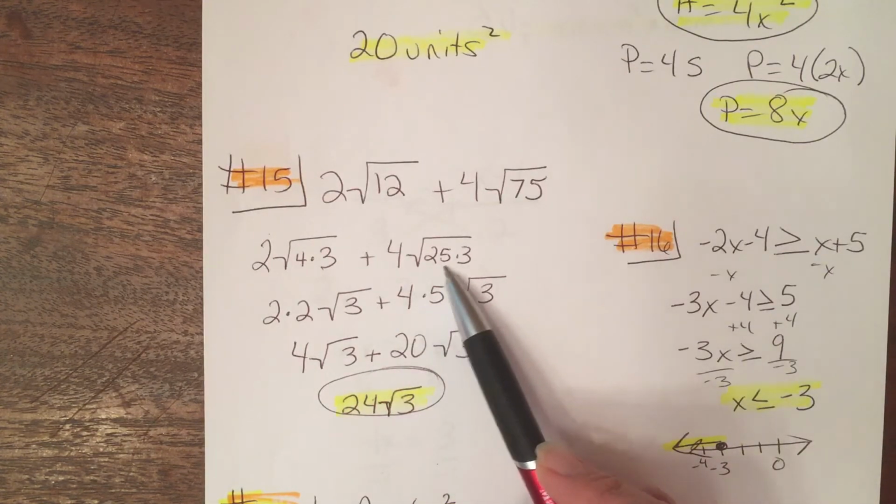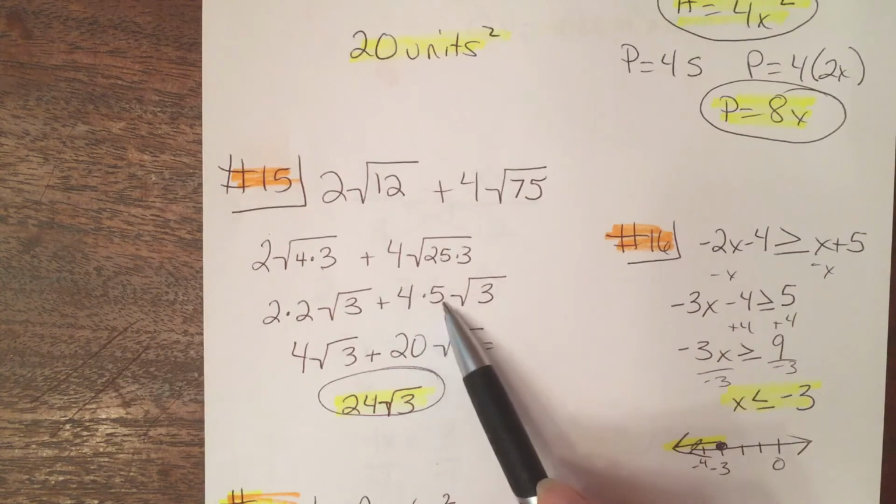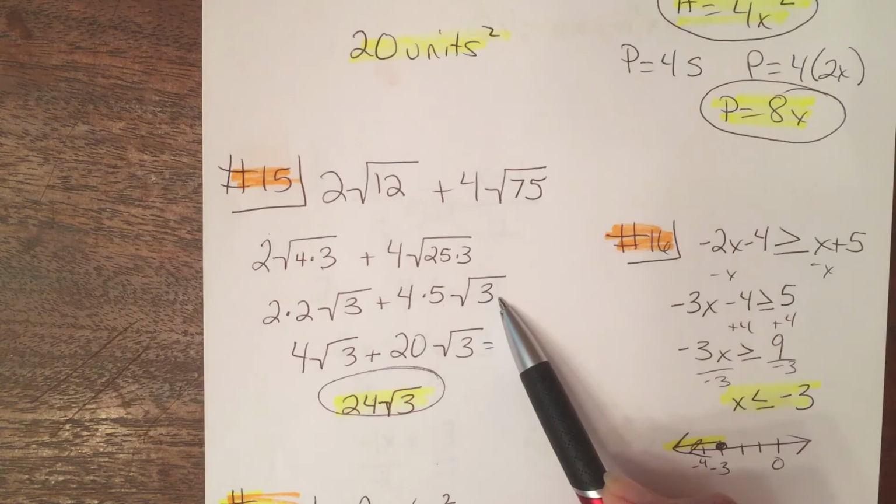Over here, my 5 can come out. The root of 25 is 5, so it comes out. And so I have 4 times 5 on the outside. Radical 3 stays on the inside.